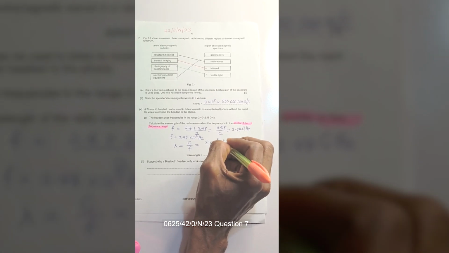Now we are going to find the wavelength. Wavelength is equal to speed of light divided by frequency. So that would be 3 times 10 raised to the power 8 meters per second divided by the middle frequency, 2.44 times 10 raised to the power 9 hertz.